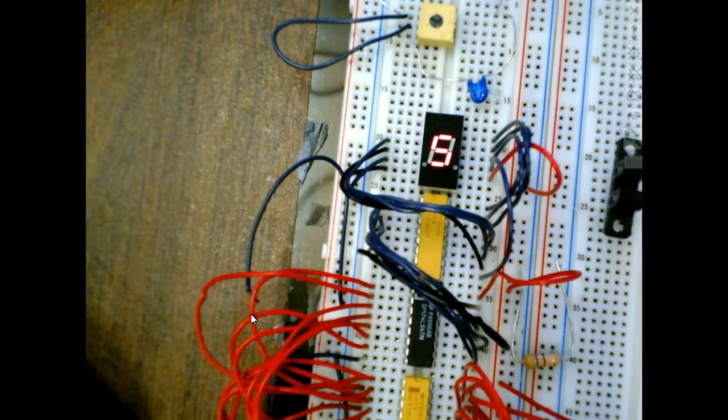Here's lamp test. What do you think lamp test will do? Which is switch 3. Yeah, so here's lamp test.